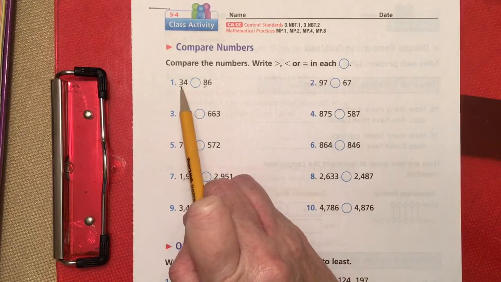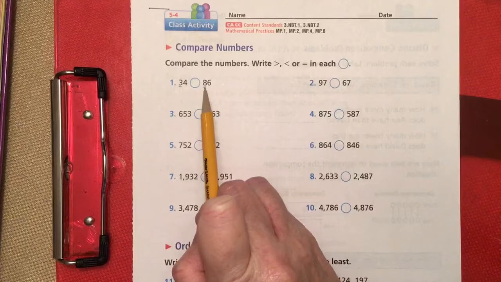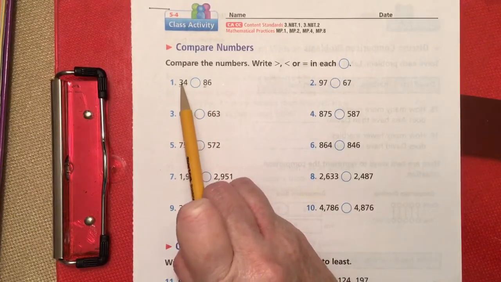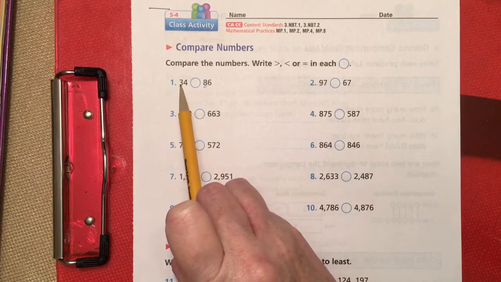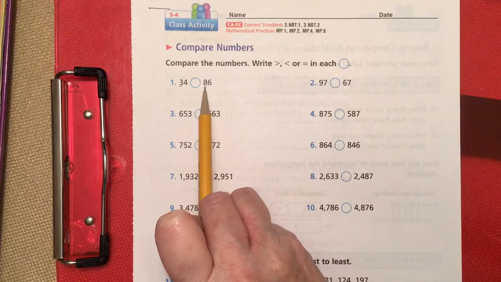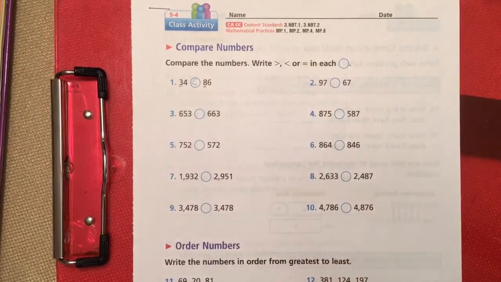It's actually 30 because it's in the tens place. And same over here. Not just 8, but it's 80 because that's in the tens place. But for comparing, you're going to look to see, is 3 greater than, less than, or equal to 8? And it is less. So we're done with that problem.